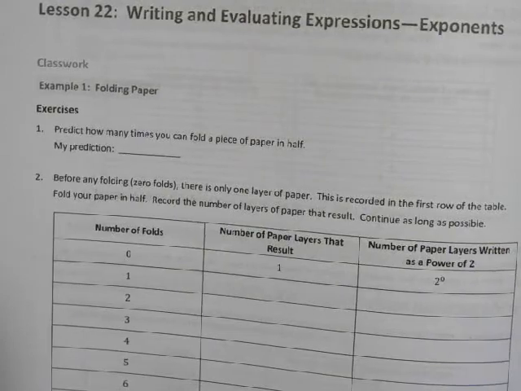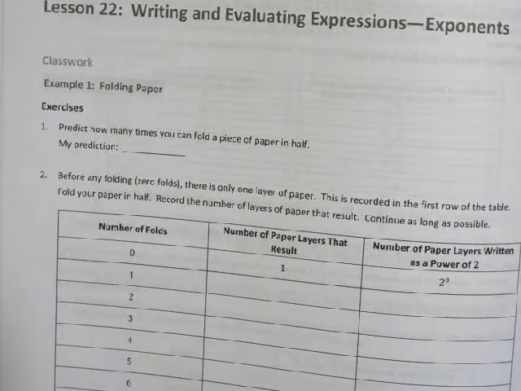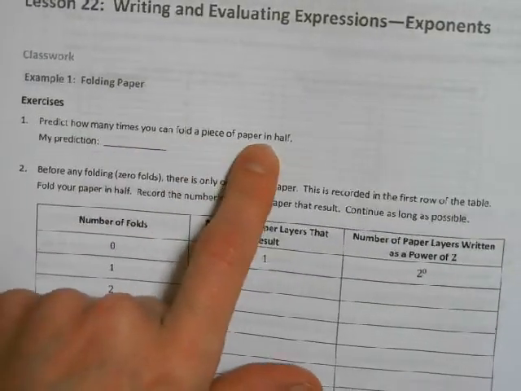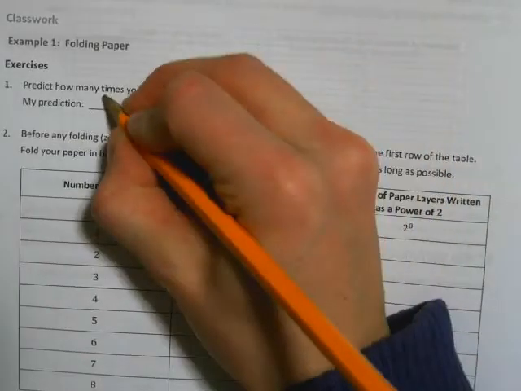So I'd like you to rip out a piece of paper from your notebook, or you could use loose leaf paper, any of that's fine. And so, first of all, it says predict how many times you can fold a piece of paper in half. And so my prediction is I'm going to say 20.